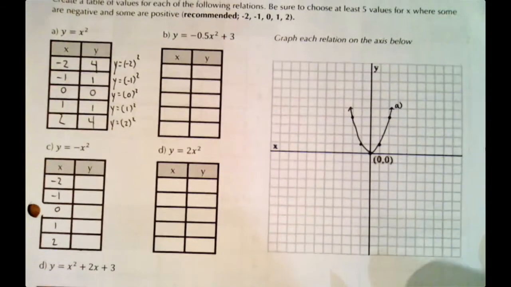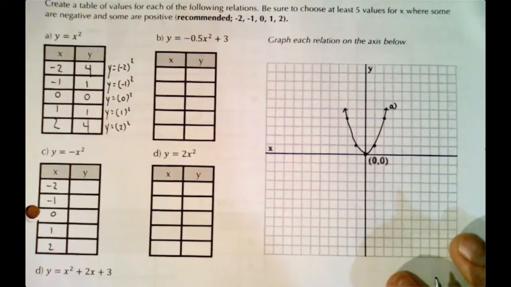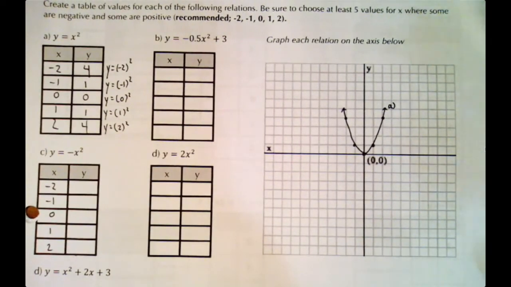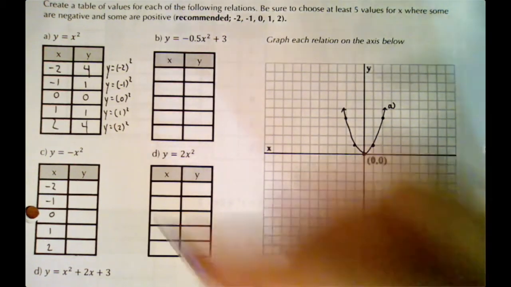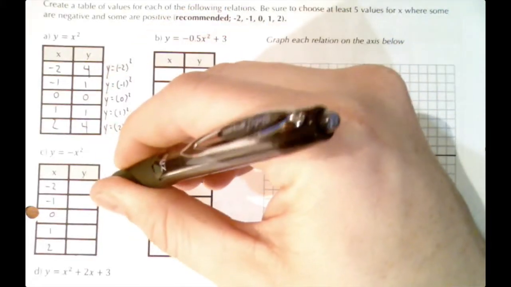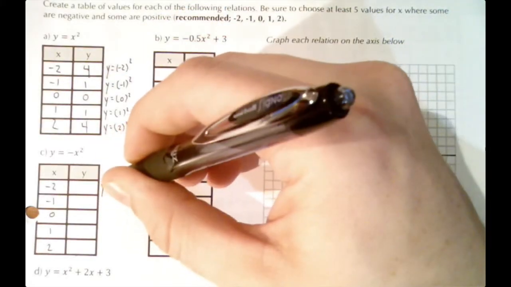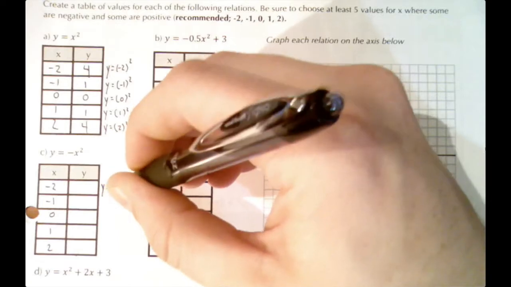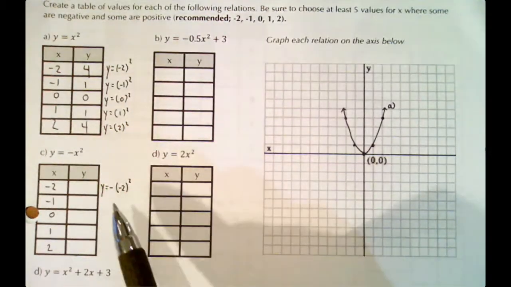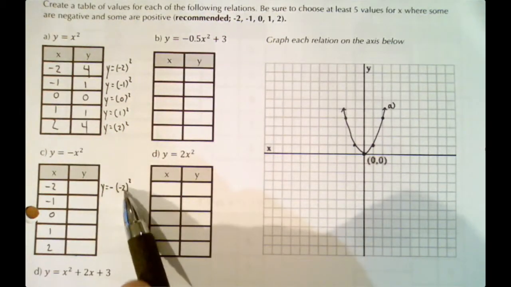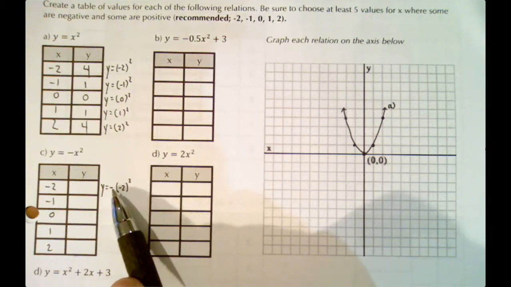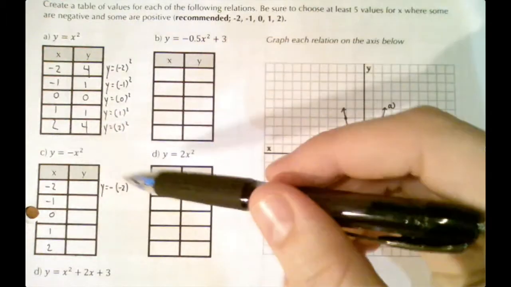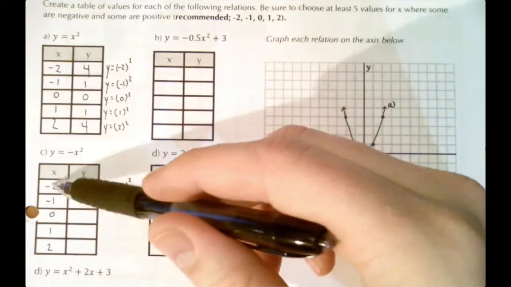Why did I pick these? Well, I picked them because they are symmetrical, and I picked them because they're negative and positive. And in fact, if you pick them, I think you're set for making tables. So let's try this one. This time our y is going to be negative, and then we're going to take our x and square it. So careful, the x goes in a bracket and it's being squared, and then we're changing the sign to a negative. Actually, that's pretty nice because we already did all the work for taking those x's and squaring them.